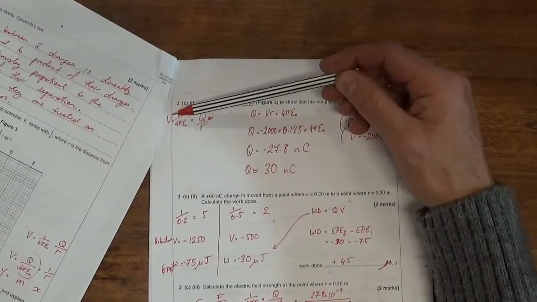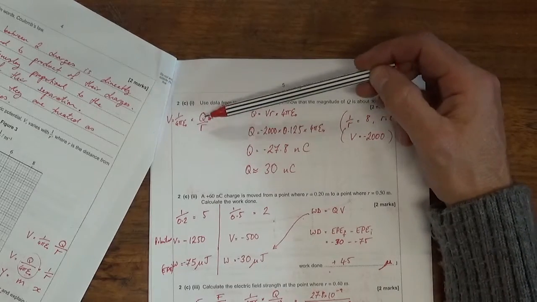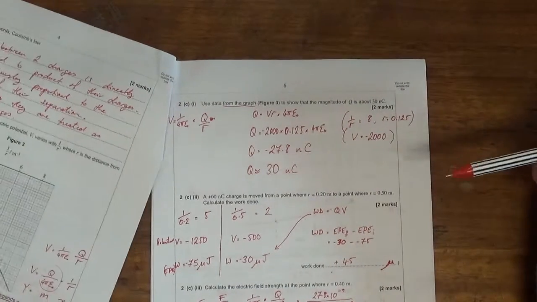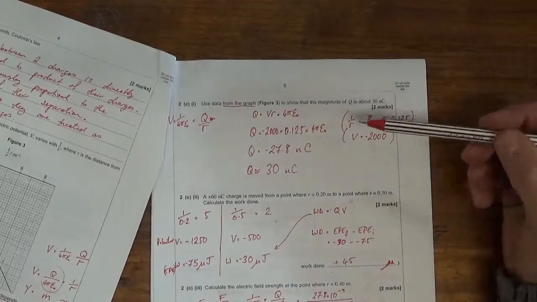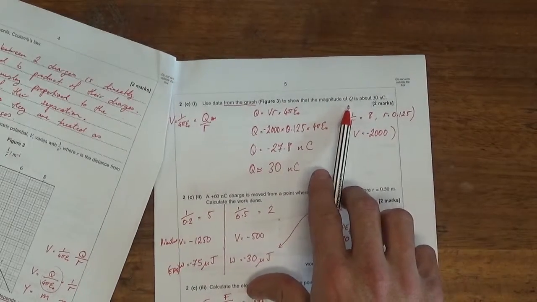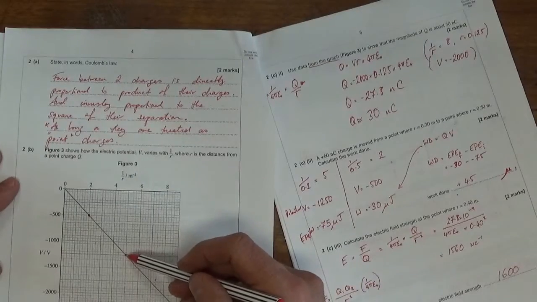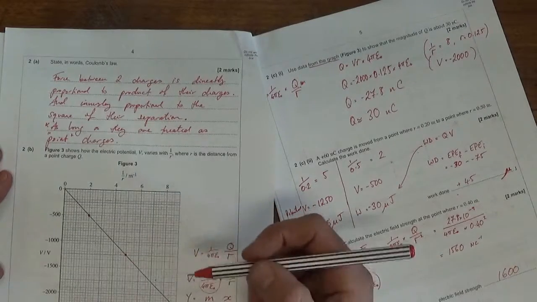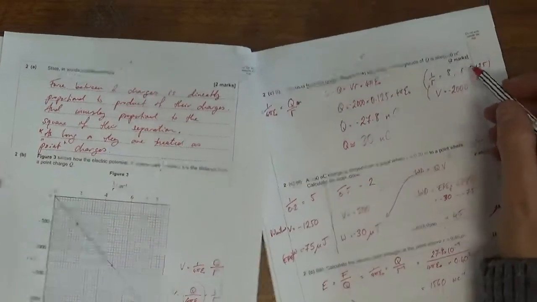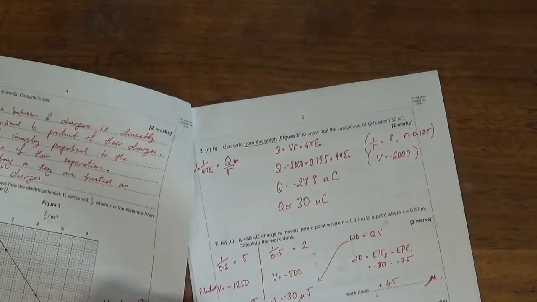So voltage or potential is 1 over 4 pi epsilon naught Q over R. So we need to find out what R is, and we just need to find the gradient. So we're going to pick some points on here. I picked this point here because it's nice on the axis. I said 1 over r equals 8. No, I didn't. I picked this point here.